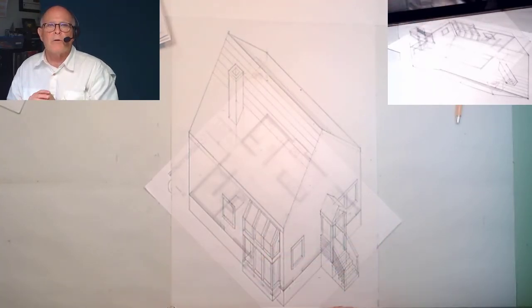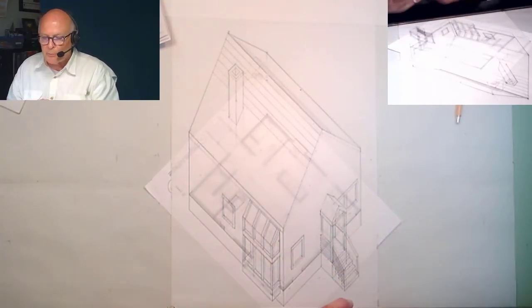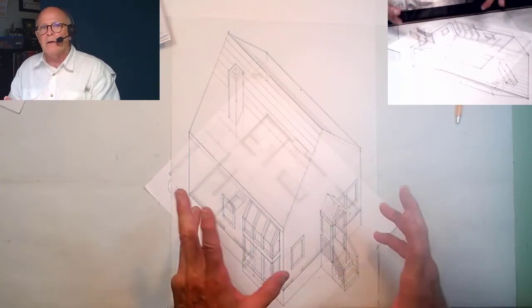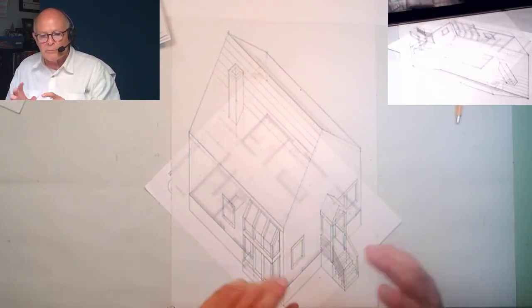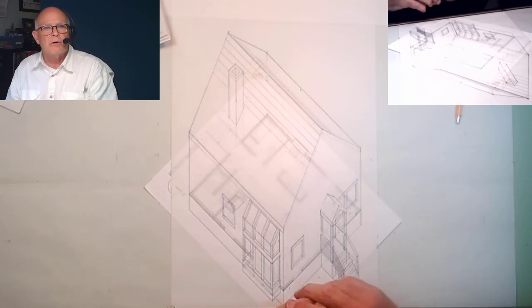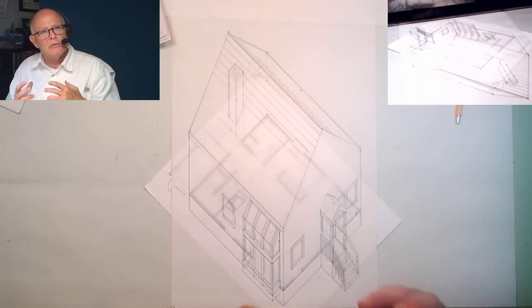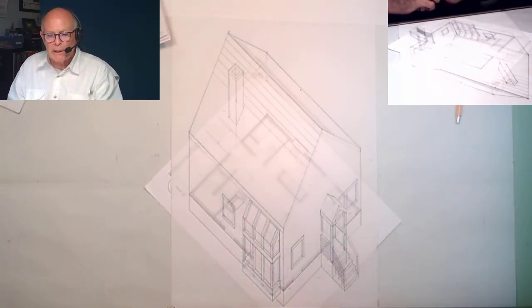Do provide it with all the labels and all the title block information that are required. I look forward to seeing your work, this completed work. Please do your very best on this because it is your work. This is something you need to take pride in.